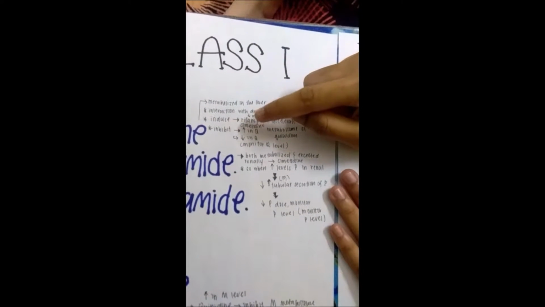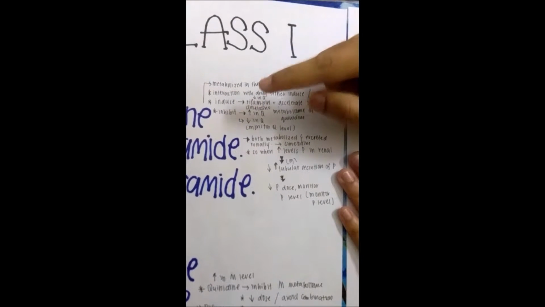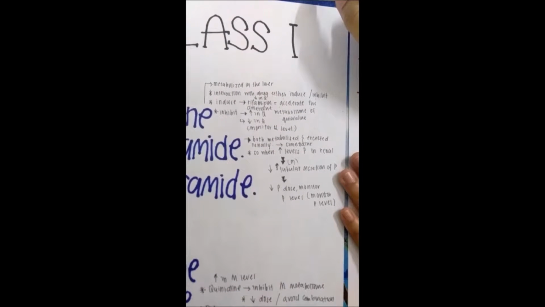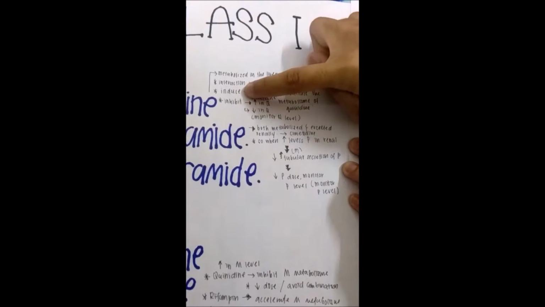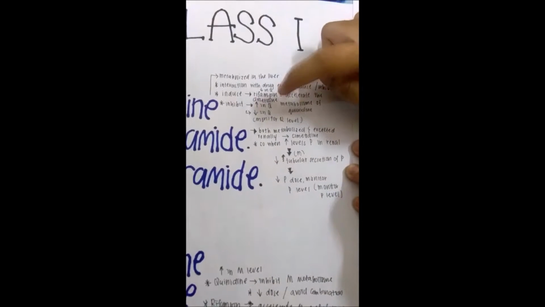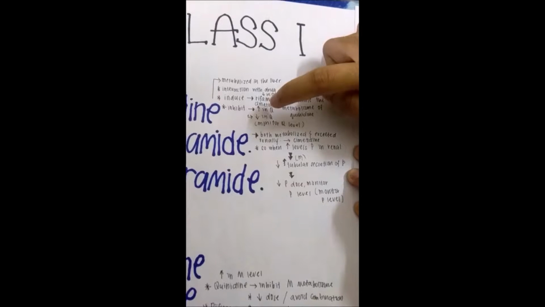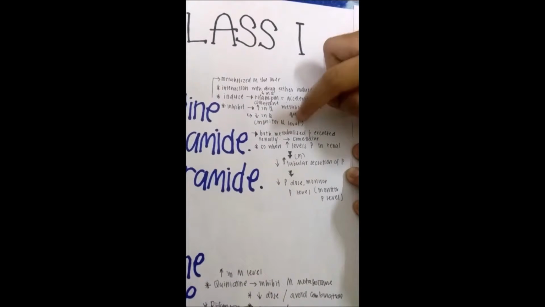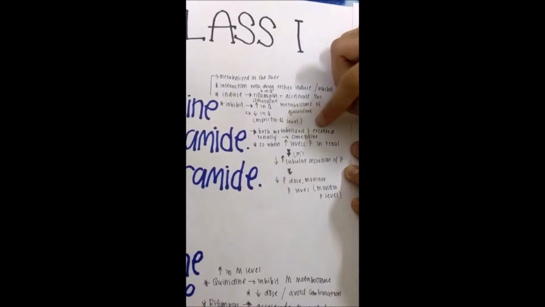For the inhibitor, cimetidine will help to inhibit the quinidine when it reaches a high level. When the quinidine level is high, cimetidine will help to inhibit its metabolism. So the quinidine level will reduce. It will monitor the quinidine level.